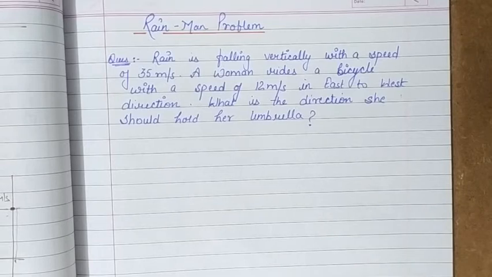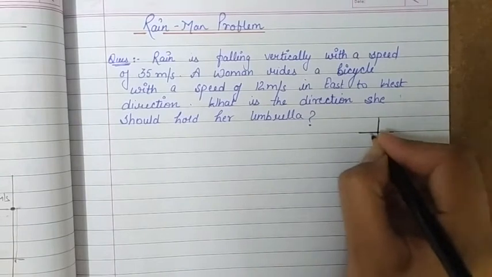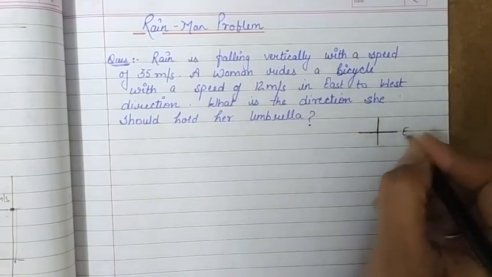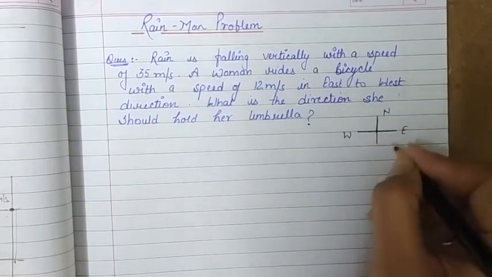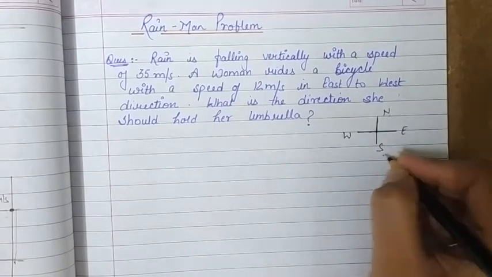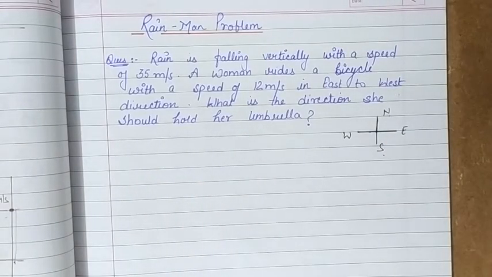So first of all we have to be very clear about the directions. So this is east, this is west, north and south, vertical and downwards. So this should be very clear to us. Now let's make the diagram for the situation.